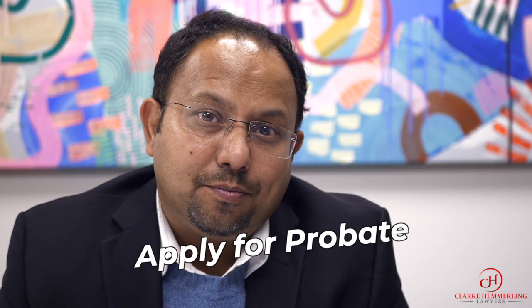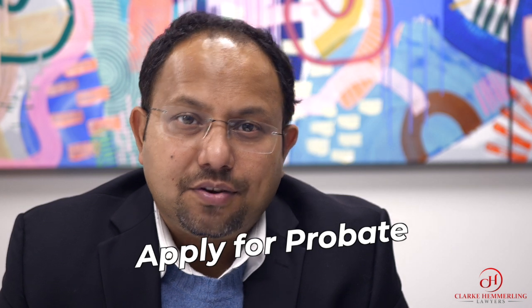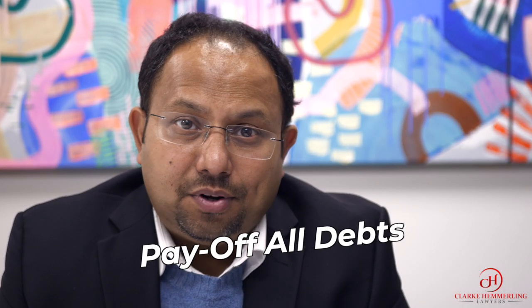Then you need to apply for probate. Once you have a list of assets and liabilities, you will need to apply for probate. This is a legal process that gives you the authority to manage the deceased's estate, and which is required if the deceased owns real property like land or a house, has an aged care deposit, or monies in the bank over $10,000.